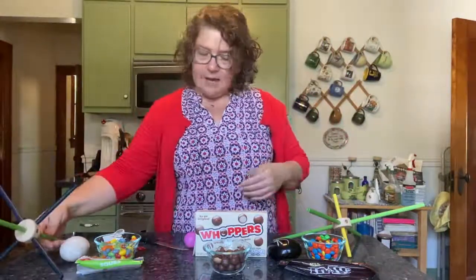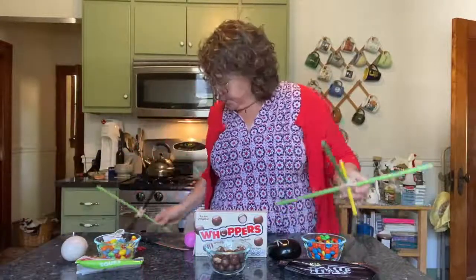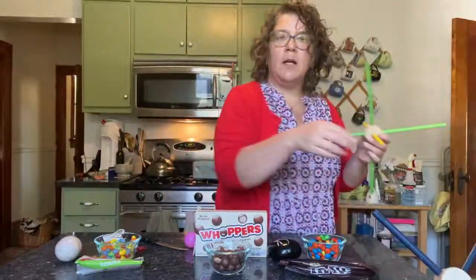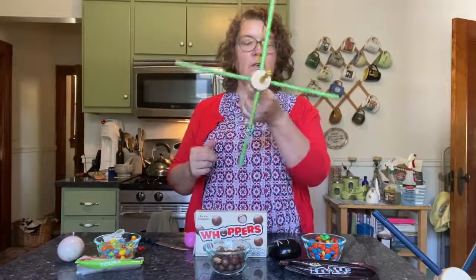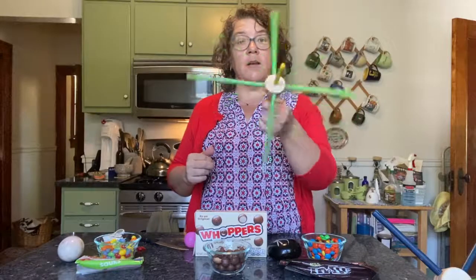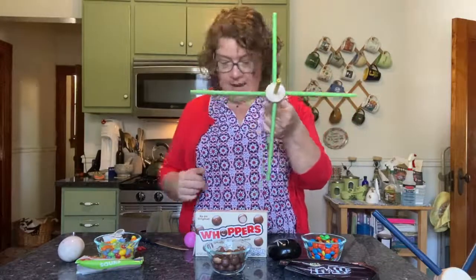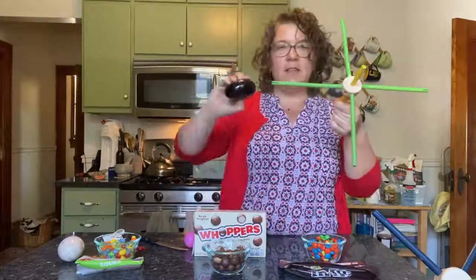If we have a uniaxial negative mineral, we will have the unique axis, in this case it's yellow, smaller than the ordinary axes. And you get something that looks kind of like this.